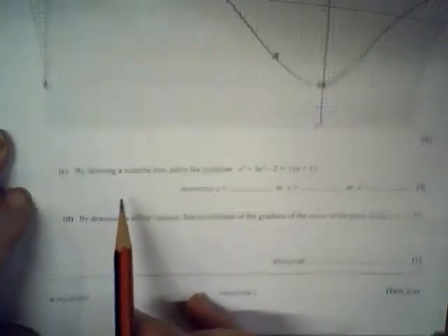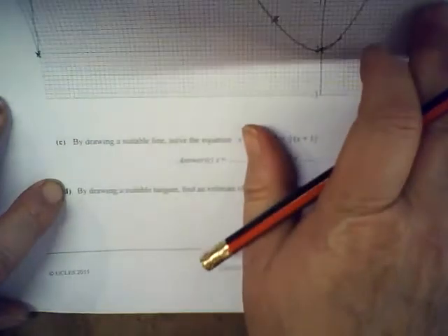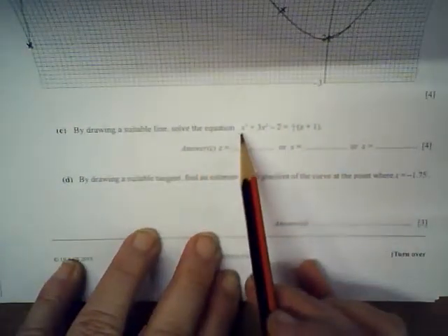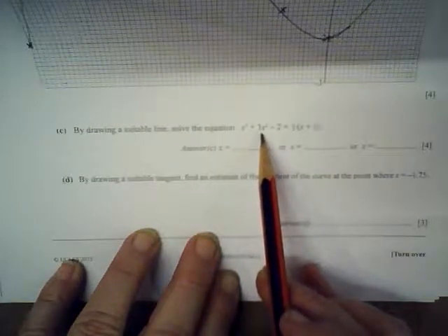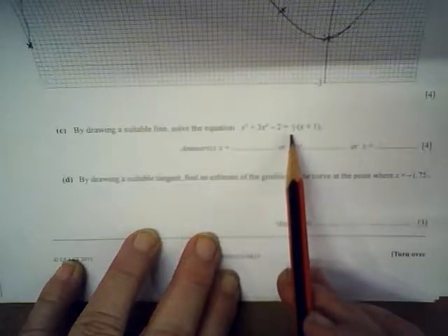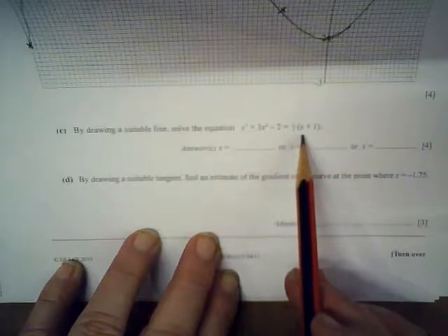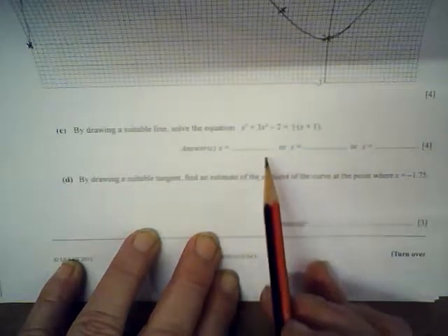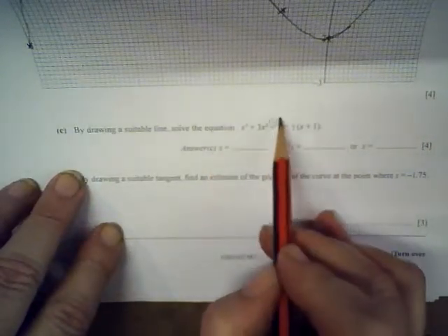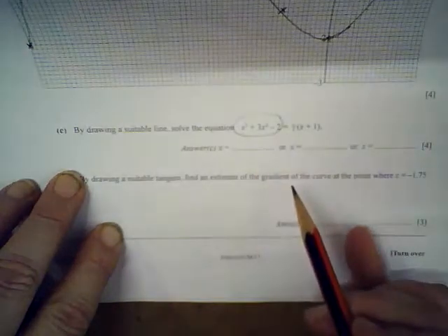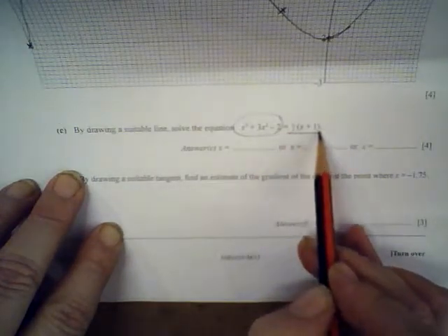Okay, good. So then they say by drawing a suitable line, solve x cubed plus 3x squared minus 2 equals a half, bracket x plus 1, close your bracket. Okay, so we know that this is the graph that we've done on the grid. This is a straight line.